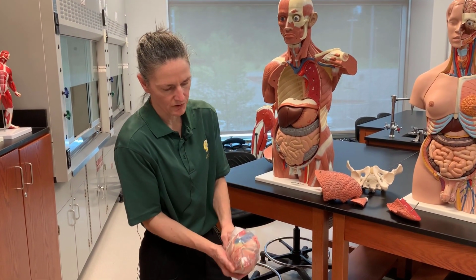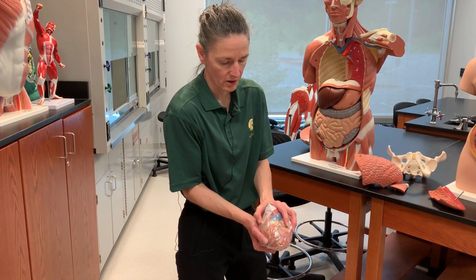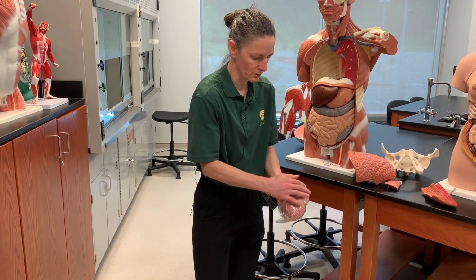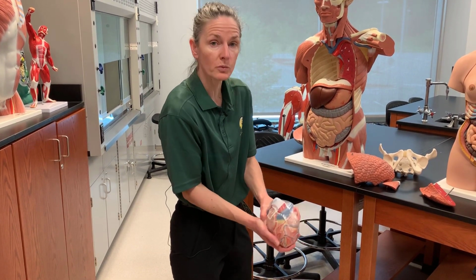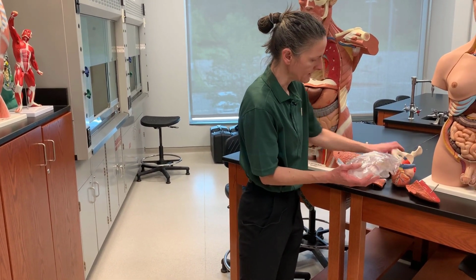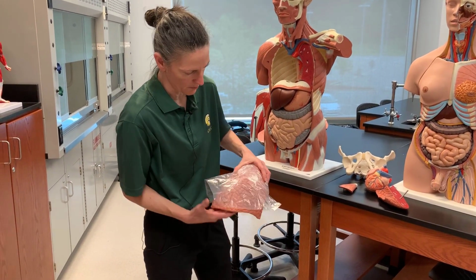And when you consider that the heart is contained within a serous membrane called the pericardium, and peri means around, and cardia has to do with the heart. So you've heard of cardio, that has to do with the heart. So the pericardium surrounds the heart. We have a similar serous membrane that surrounds the lung, and it is called the pleural membrane.